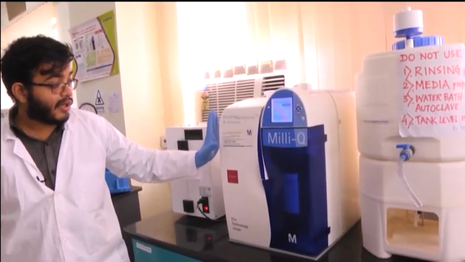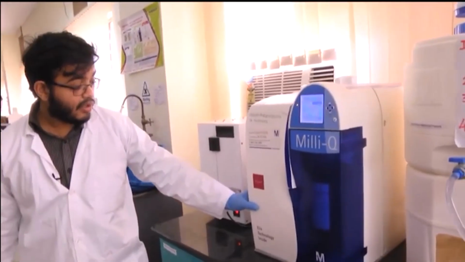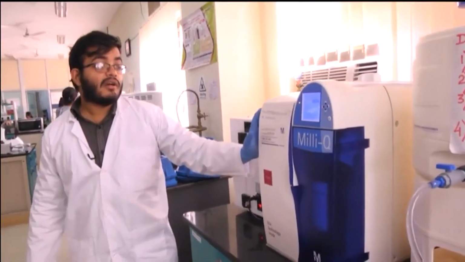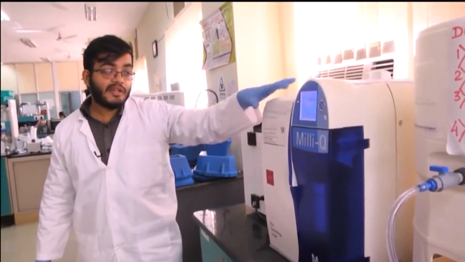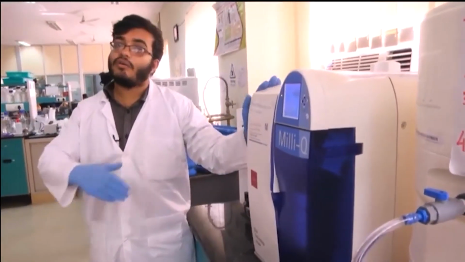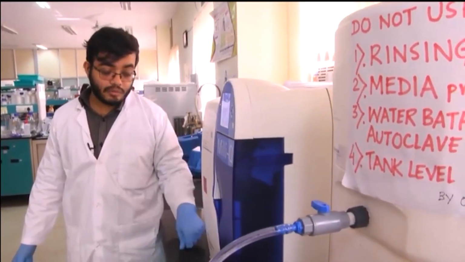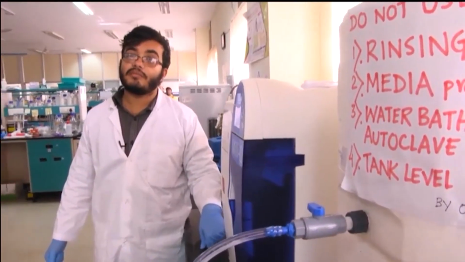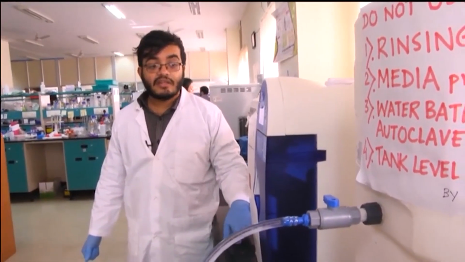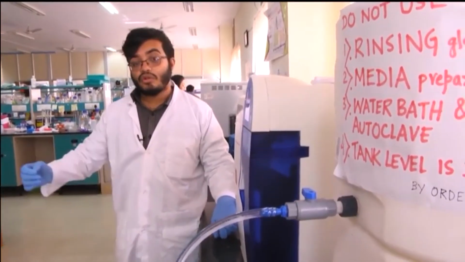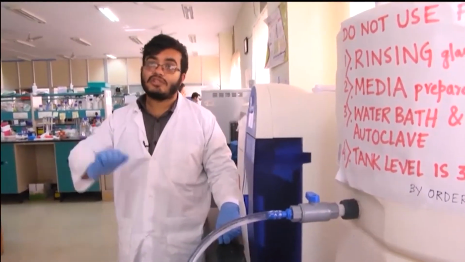We have a particular company's water purification unit, but there are different companies which build similar instruments, and they all work on the same basic principle. And always keep in mind that the water which we are using for setting up your experimental reactions needs to be deionized. It should not just be taken from the tap and used directly.